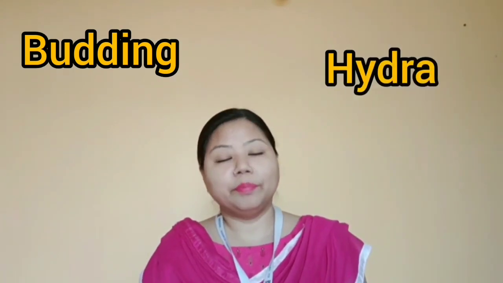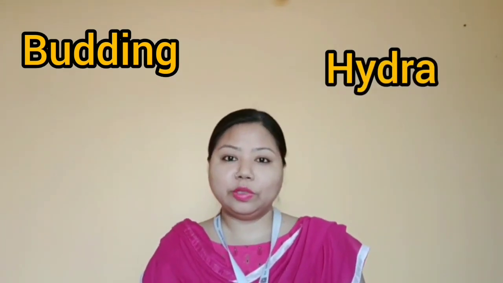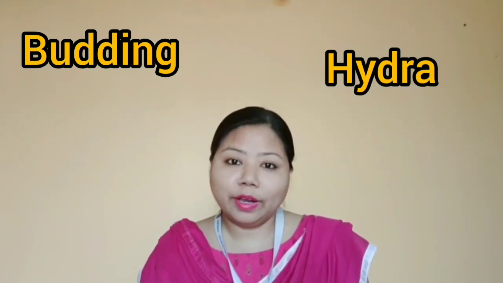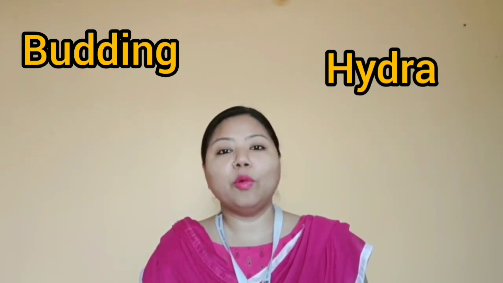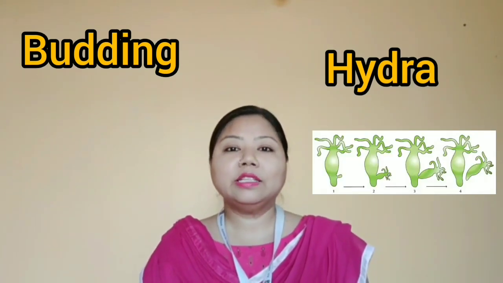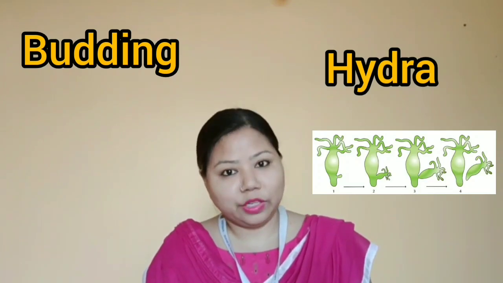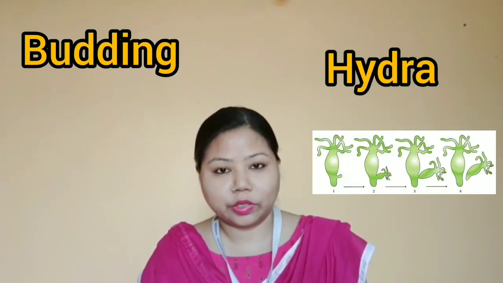So let us take an example of Hydra. Hydra can also reproduce by budding. So Hydra will develop a bud in the form of an outgrowth that develops due to repeated cell division at a specific point.